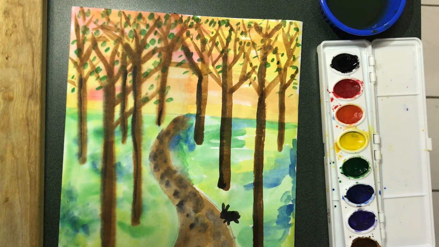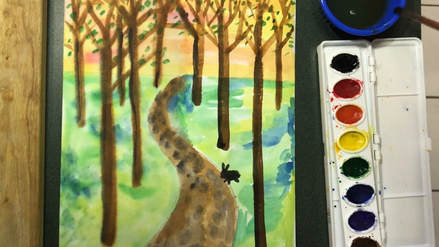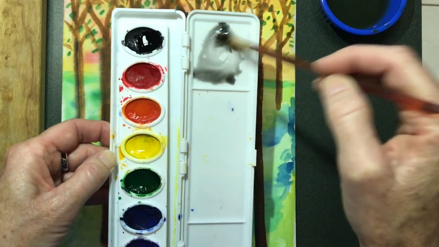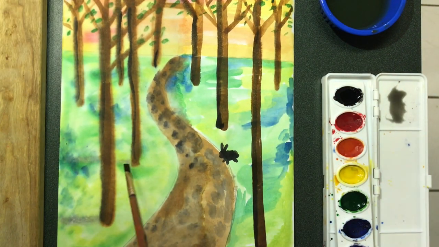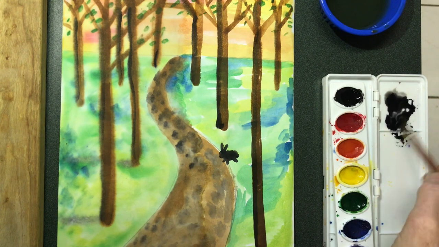You can make an animal or a person walking on the path or a bench. Be creative, be unique. Next, you're going to add shadows to every tree. Start by mixing a watery, transparent color to add the shadows.